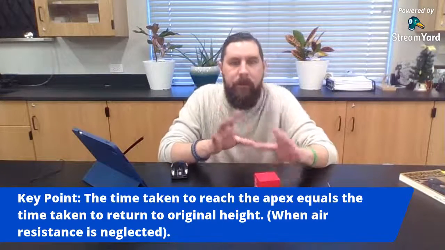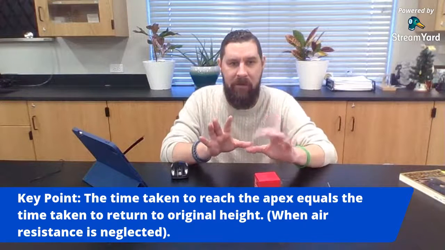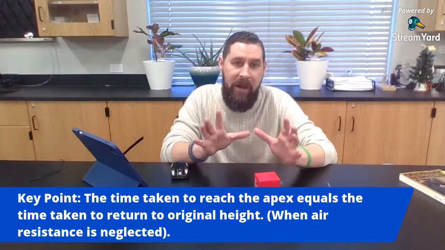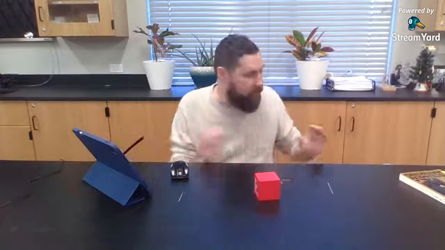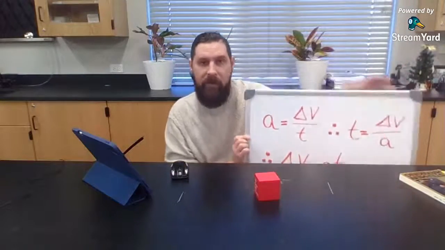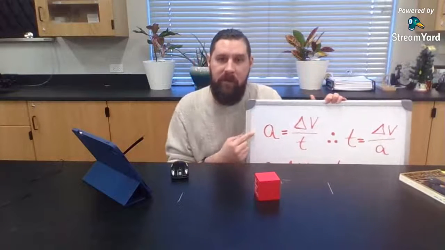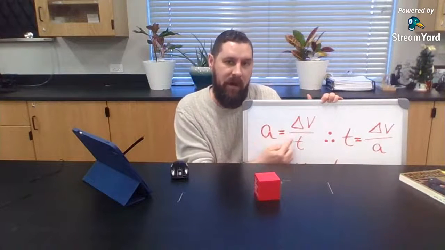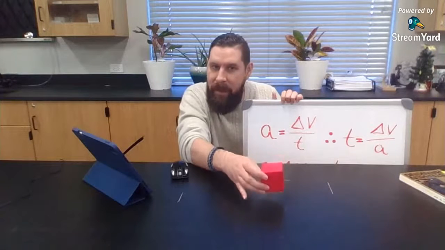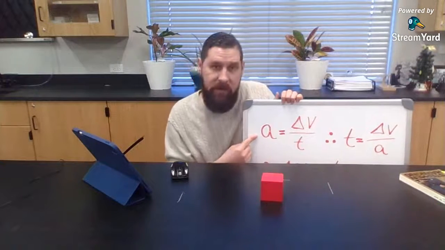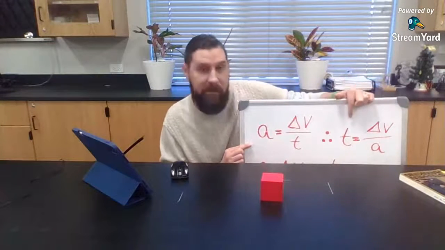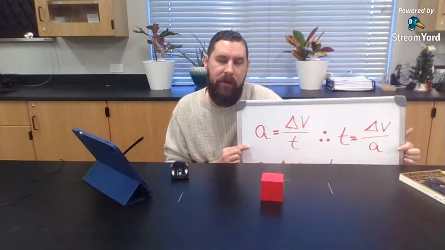Another key point with this is that the time taken to reach the apex equals the time taken to return to the original height. And of course, this is when we neglect air resistance. Now, the reason for this, if we look at some equations real quickly: we've got this equation that says acceleration equals a change in velocity over time. Well, again, let's assume this starts out with a velocity of 0.5 when it leaves my hand. That acceleration is 9.8 meters per second squared.